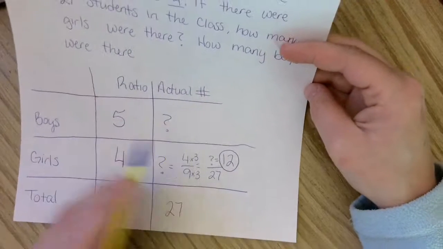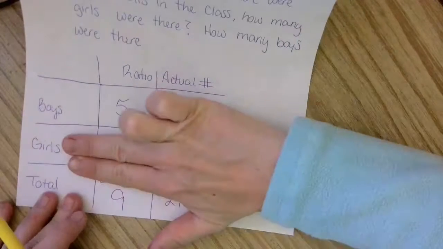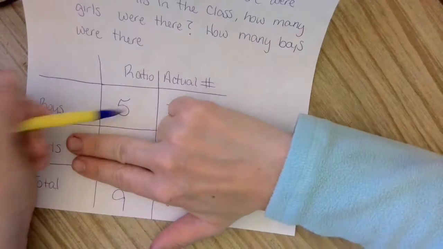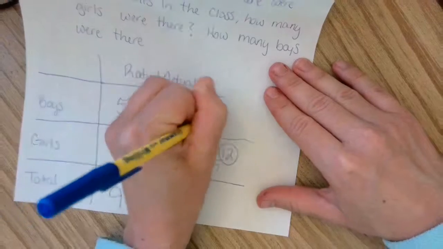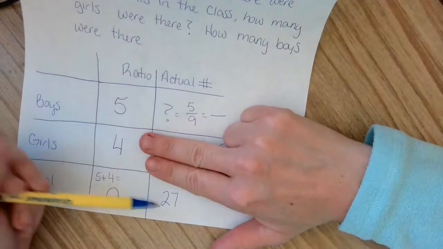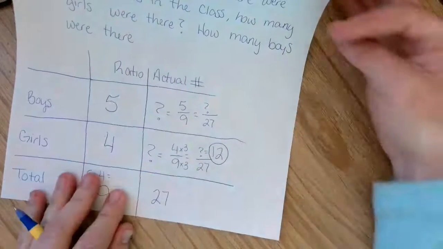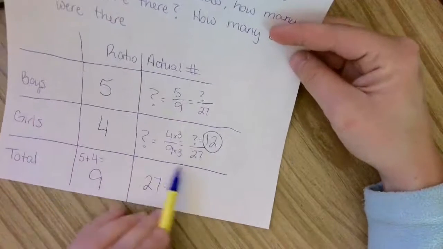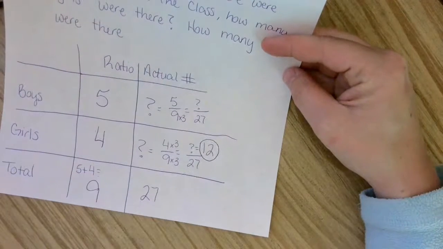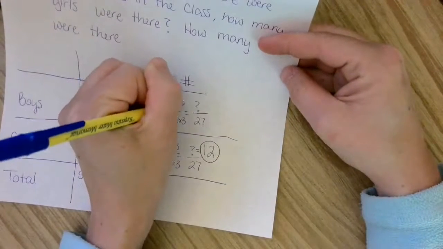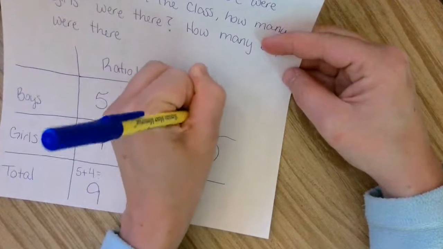Now, how many boys are there? So I'm going to do the same type setup, except this time I'm going to pretend that girls are not there. So I'm going to do 5 over 9 equals question mark over 27. And I'm going to do the same way that I did right here. What times 9 gives me 27? And the answer is 3. So then I'm going to multiply that 5 by 3 as well. So 5 times 3 is 15. So there's 15 boys in the class.